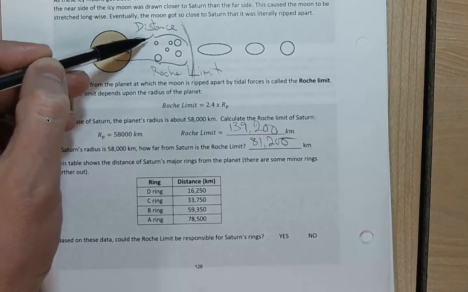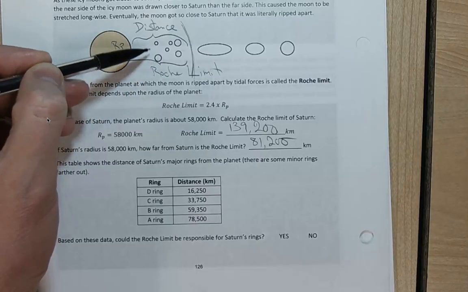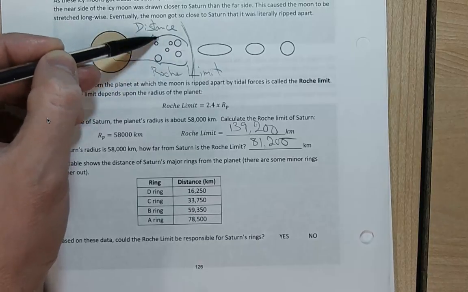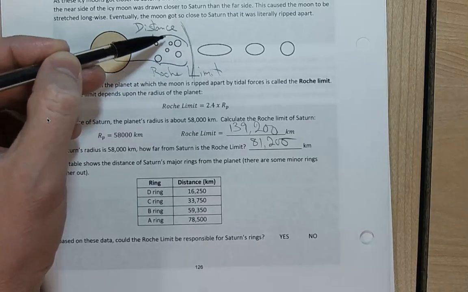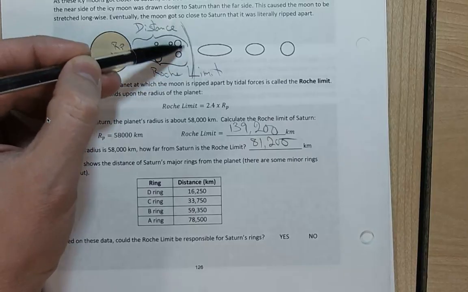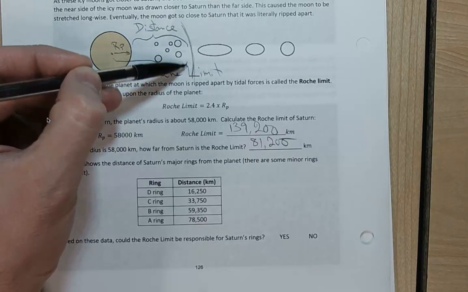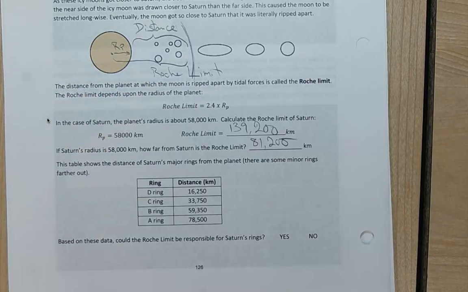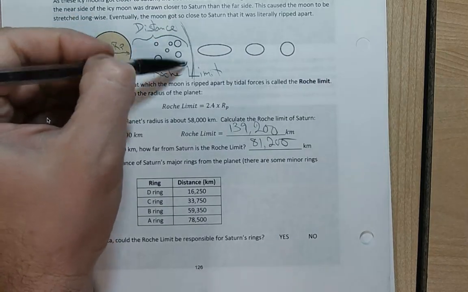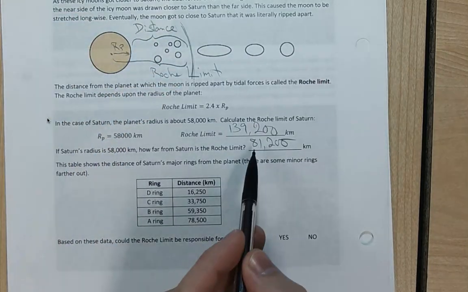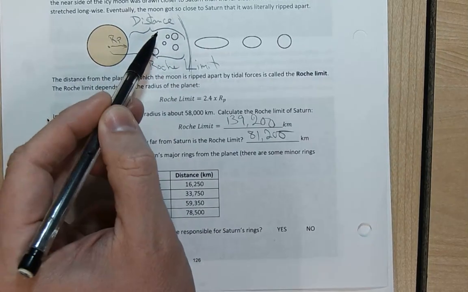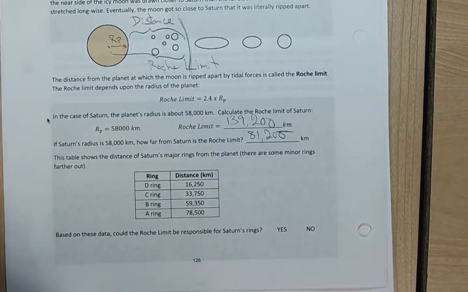The C ring is 33,000, pretty close. 58,000 kilometers is inside here. 78,000 is just inside the Roche limit. So all four of the major rings of Saturn are closer to Saturn than 81,000 kilometers. So they're all inside the Roche limit, which shouldn't be much of a surprise, right?